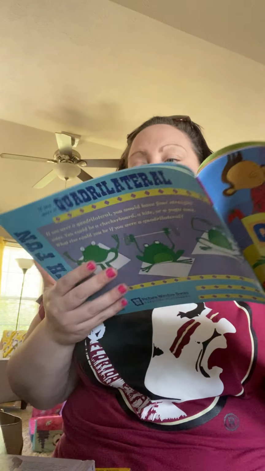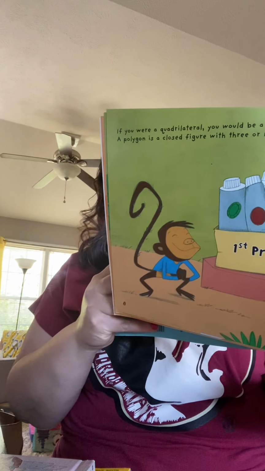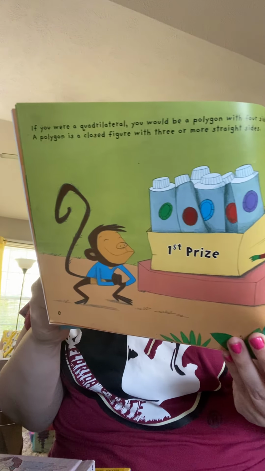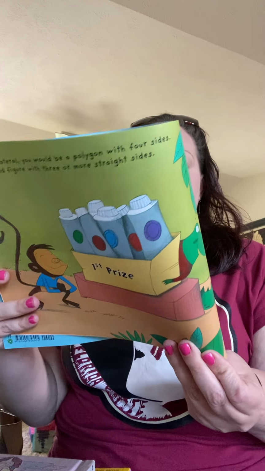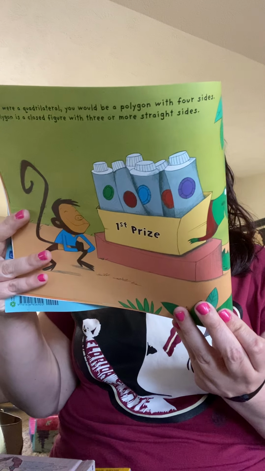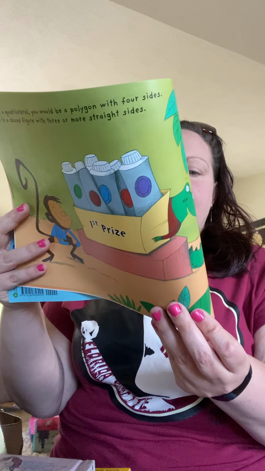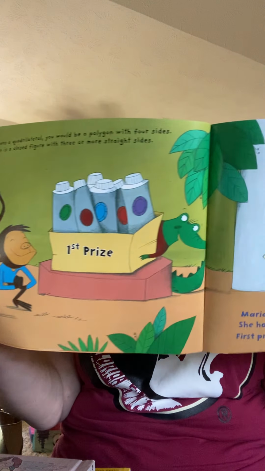If you were a quadrilateral, you would be a polygon with 4 sides. Remember, we have talked about the word polygon. It's like a fancy word for a shape. A polygon is a closed figure with 3 or more straight sides. Mariana hangs her picture on the wall. She hopes she wins the Polygon Art Contest. First prize is a new set of paints.